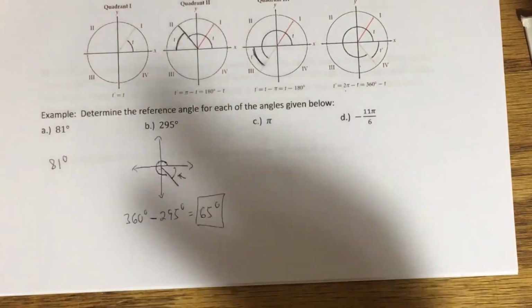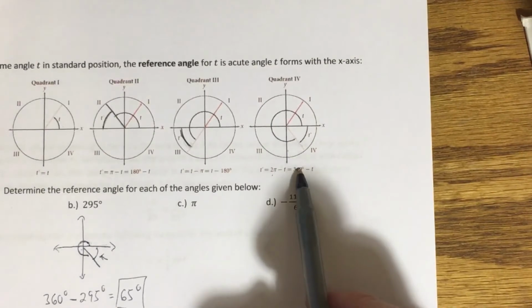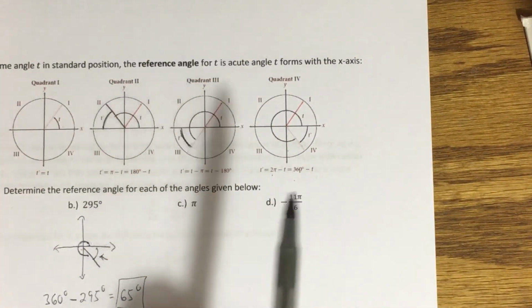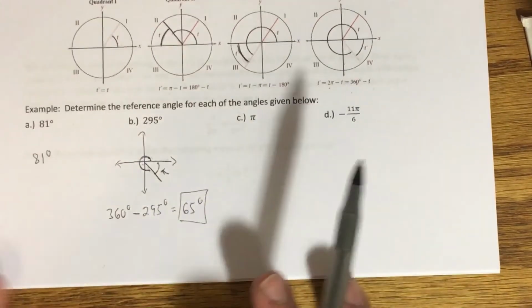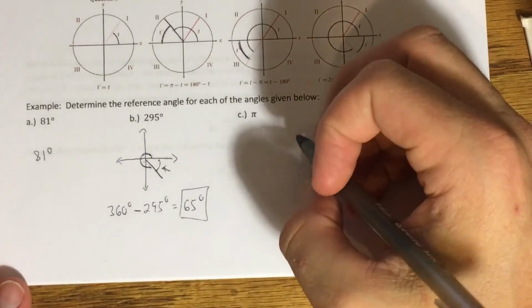Okay? And again, the visual was all I needed. There is a formula right here telling you to do 360 minus whatever angle you have, but I hate using formulas like that. It's much easier to just understand the concept.